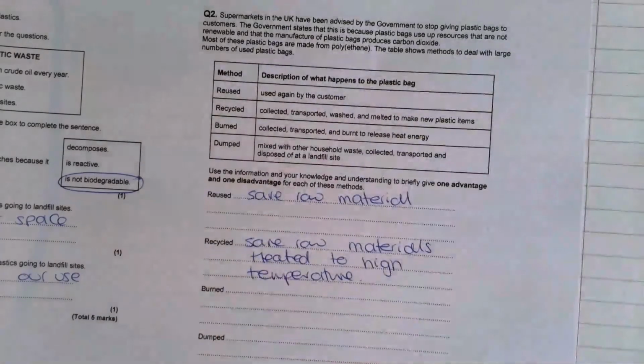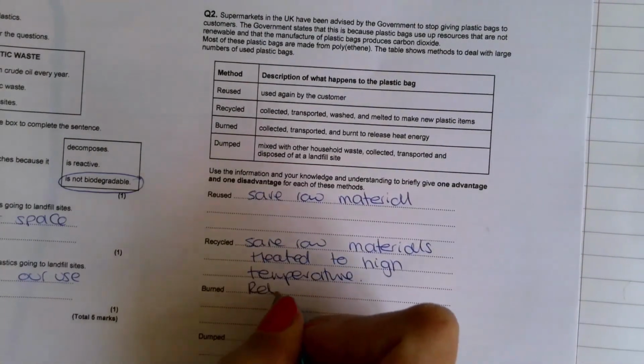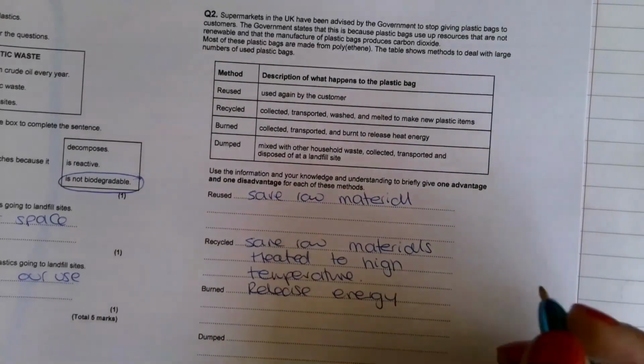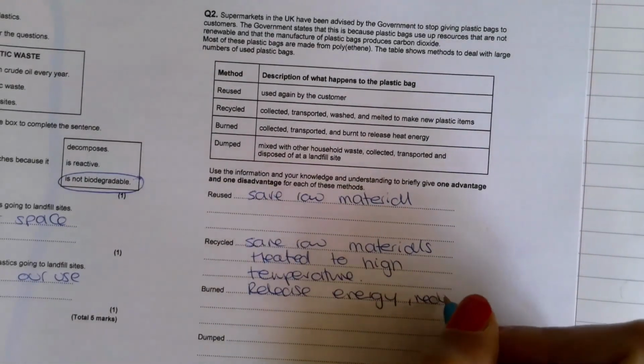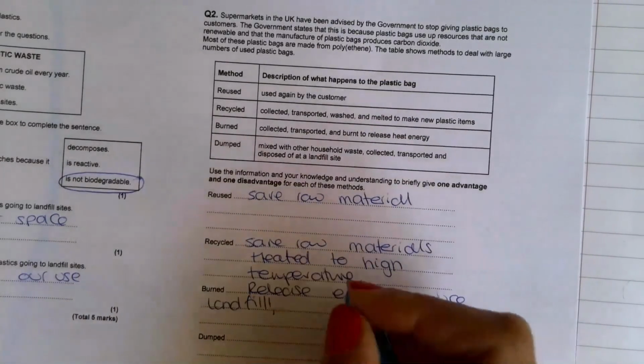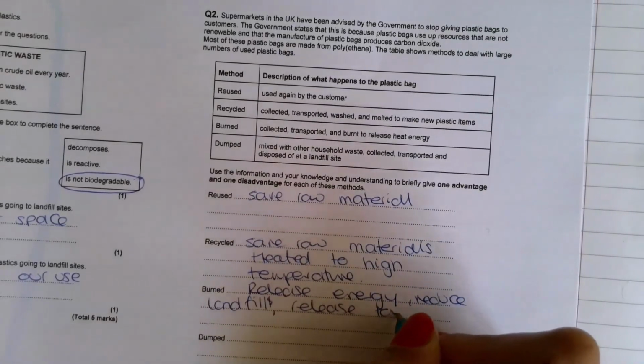So burned, so it's going to release energy, and this can actually be used in homes. We're going to reduce landfill, but obviously it's also going to release toxic chemicals as it burns.